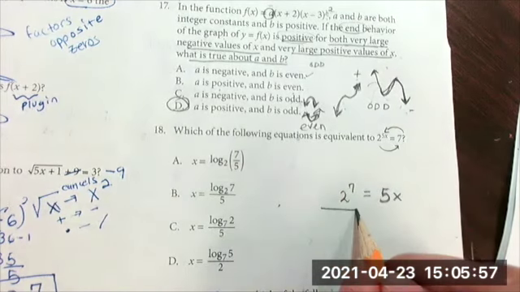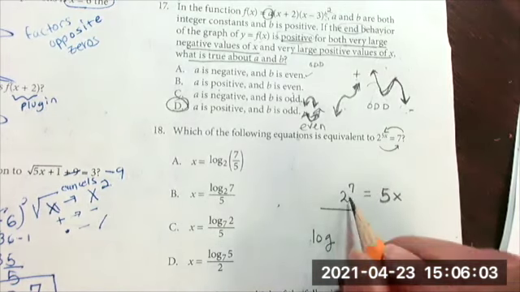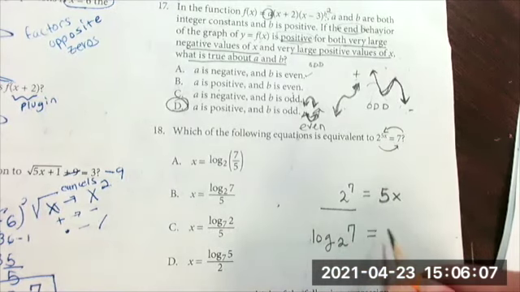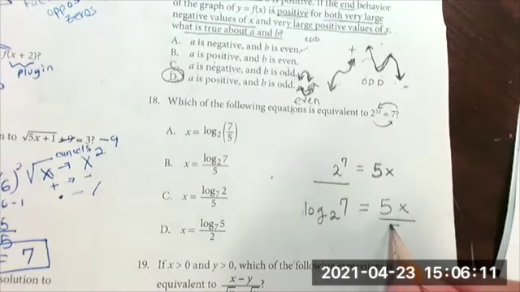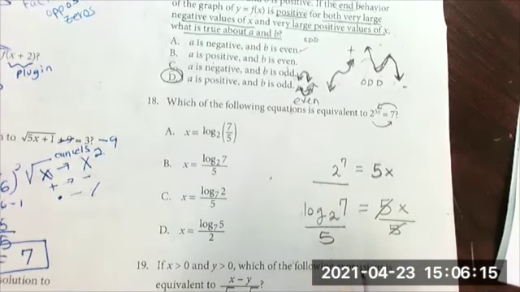We can rewrite this as log of, this is the same base, by the way, equals 5x, and then we have to divide by 5. Cancel. So then x equals log base 2 of 7 over 5, and that's your answer right there.